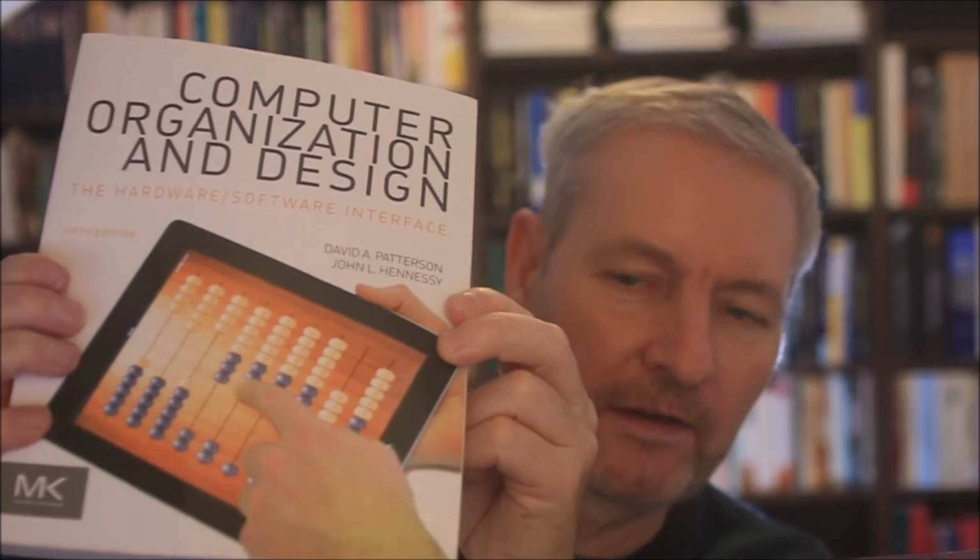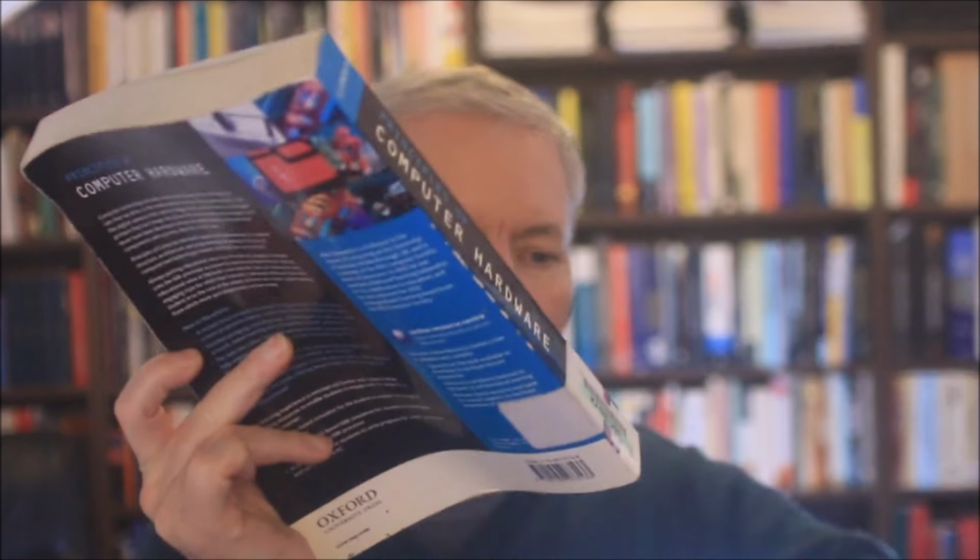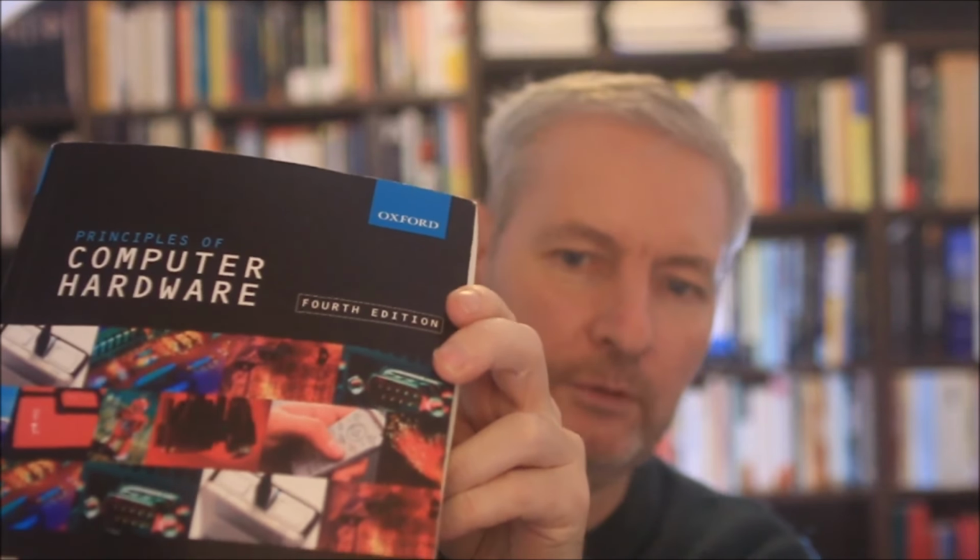Okay, so that's again a very famous book, and I think it's the latest edition, the 5th edition. It is a beautiful modern book. Again, if I was to pick out two books from the pile that I've just shown you, it would probably be this one here, in terms of computer architecture. Principles of Computer Hardware, and the other one would be this one here.